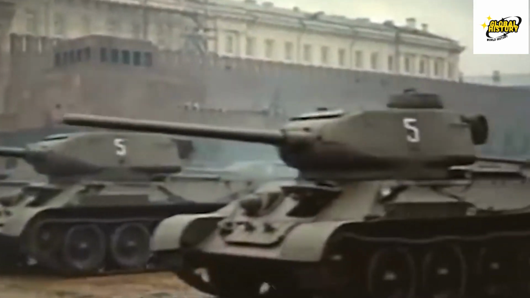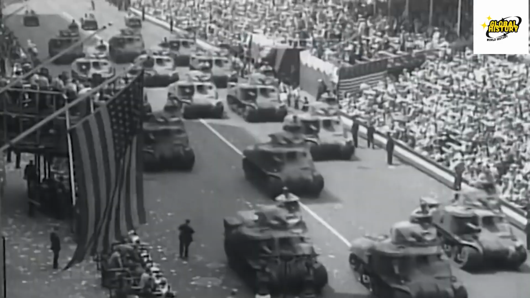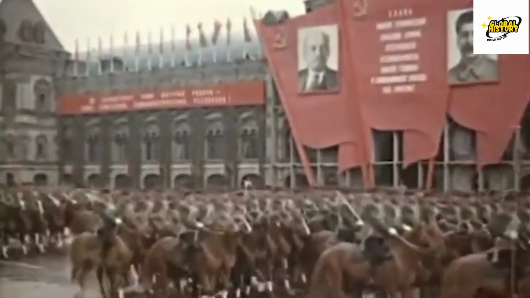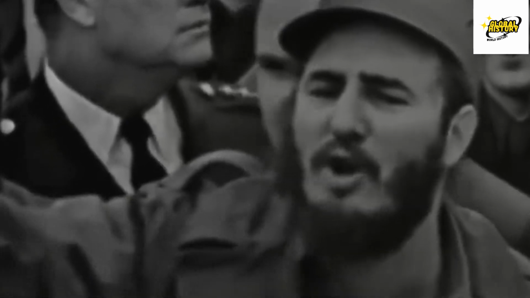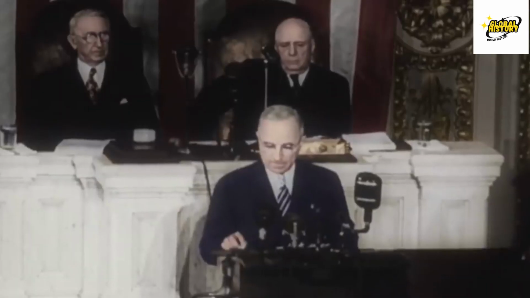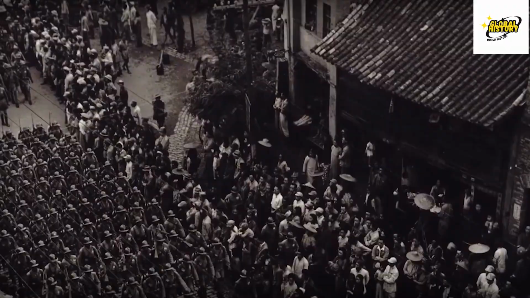The Cold War. World War II marked the beginning of the Cold War, a prolonged ideological and political confrontation between the United States and the Soviet Union. The competing ideologies of capitalism and communism led to global tensions, proxy wars, and the arms race. The Cold War shaped the geopolitics of the post-war world and had a profound impact on international relations until its conclusion in the early 1990s.